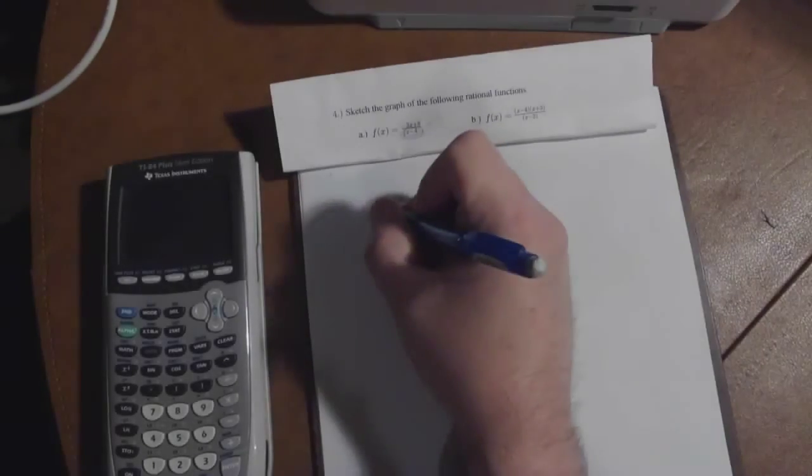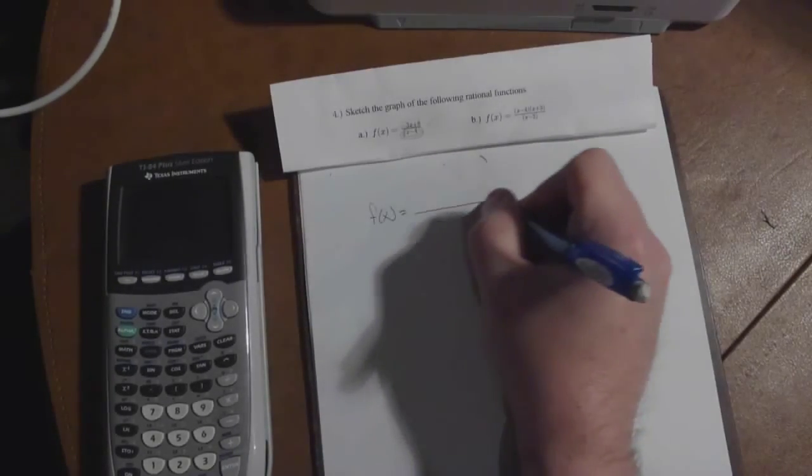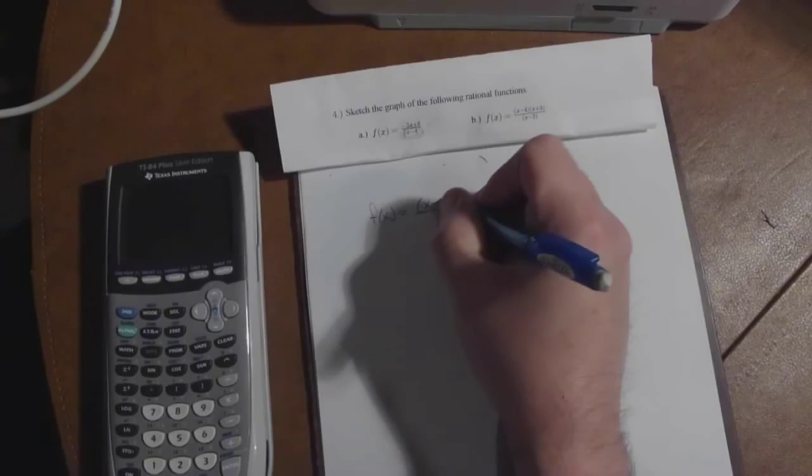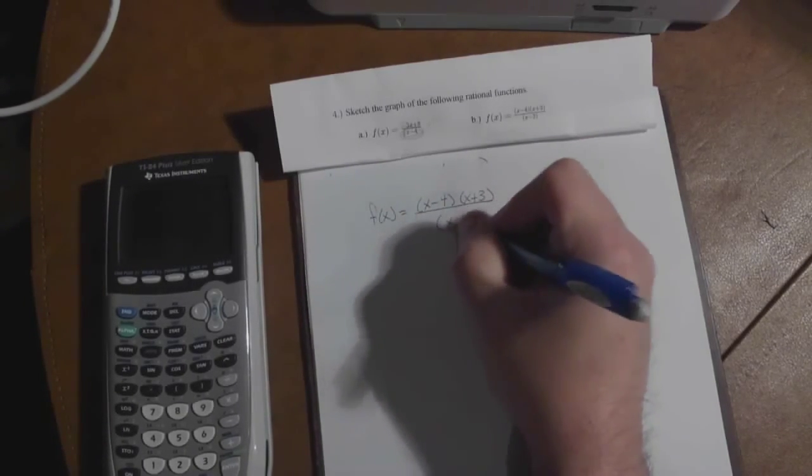Hey there, college algebra folks, back with one more example here where we're looking at sketching the graph of a rational function. And in this particular case, we are looking at this function f of x equals the ratio x minus 4 times x plus 3, all divided by the quantity x minus 2.